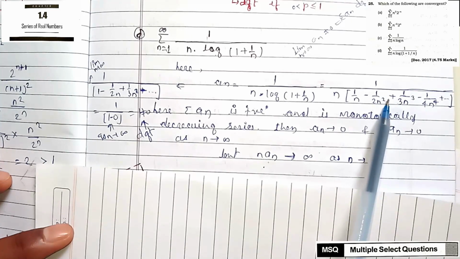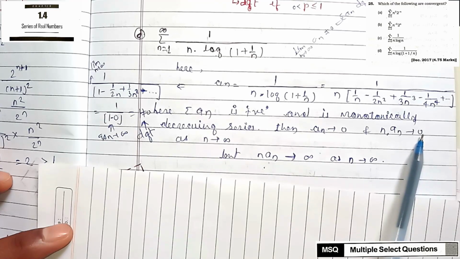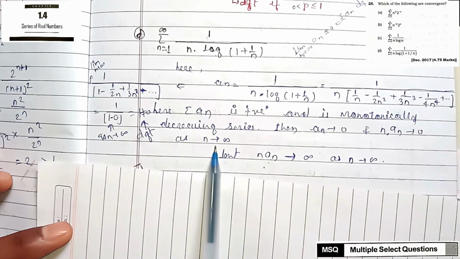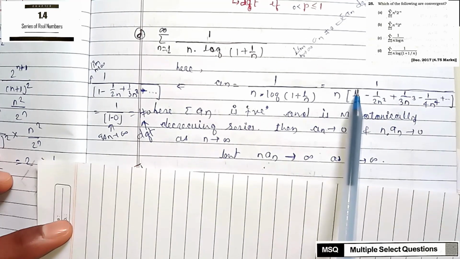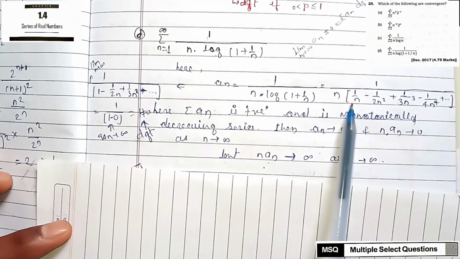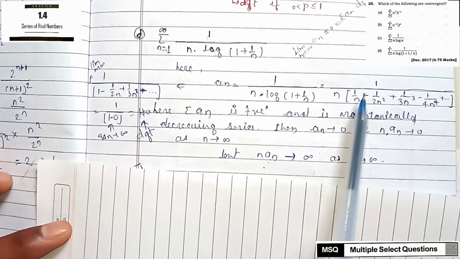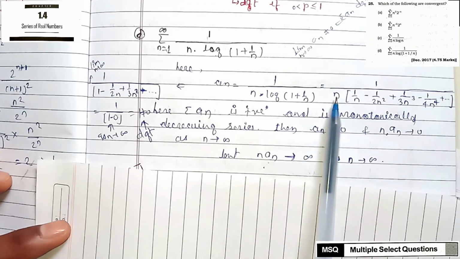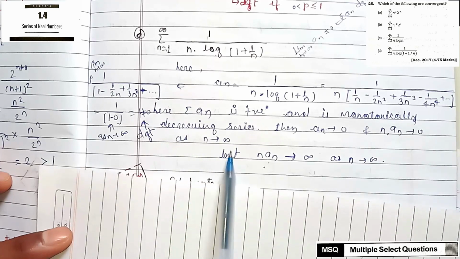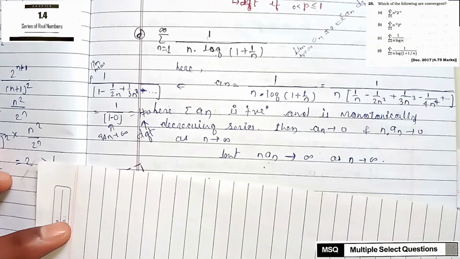When n tends to infinity, 1 upon infinity will go to 0. So 1 upon infinity is 0, minus 1 upon infinity, this term comes to a multiple of 0, so 1 upon infinity becomes 0. But n into the expansion term tends to a finite value as n tends to infinity.